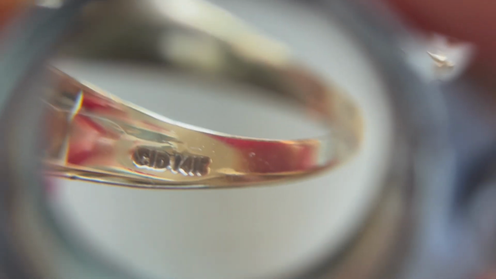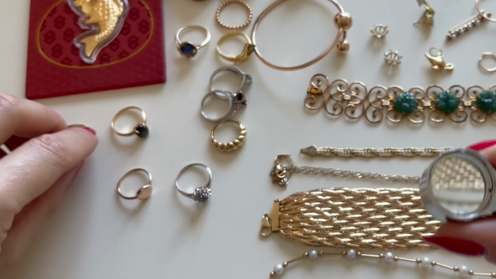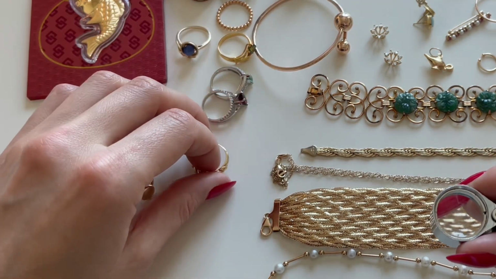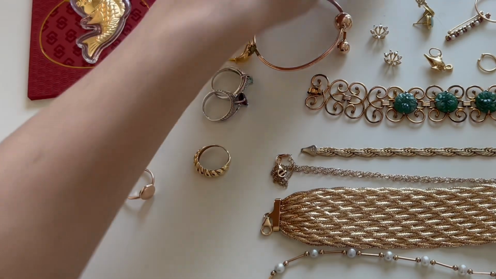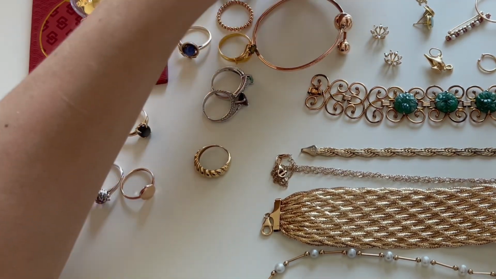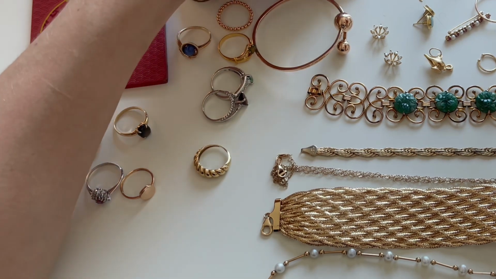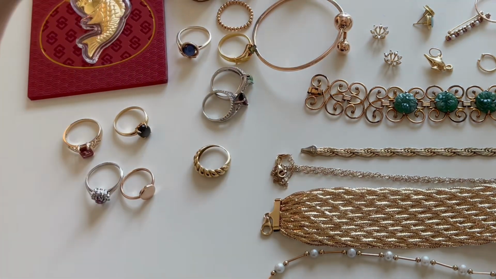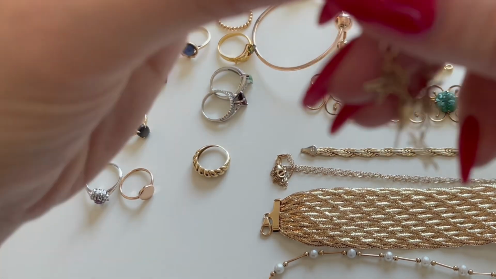Here's another ring. It's a designer ring and it has the marking of the designer CID and a 14K mark. Here is the white gold, and it says 14KT, if you can see, which means also 14 karat. 10 karat gold comprises 10 parts gold and 14 parts other metals. It's the minimum carat in the United States for an item to be legally labeled as gold.